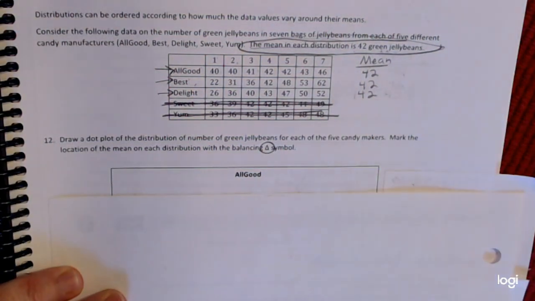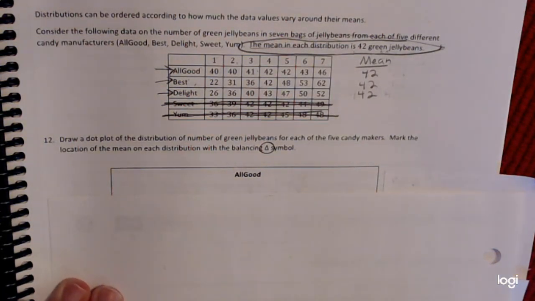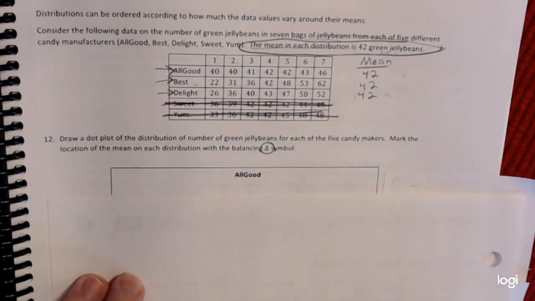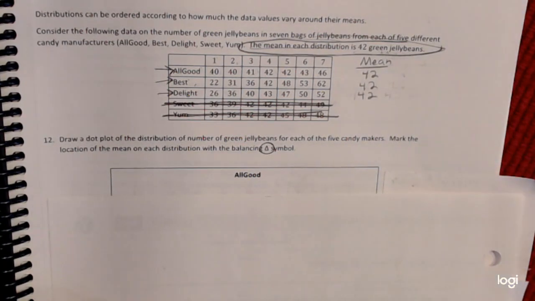Go ahead and pause your screen so that you have some time to work on this. And then when you're ready, press play. As soon as you press play, I'm going to have the answers for all 3 dot plots up on the screen. Okay, so go ahead and pause your screen, please.